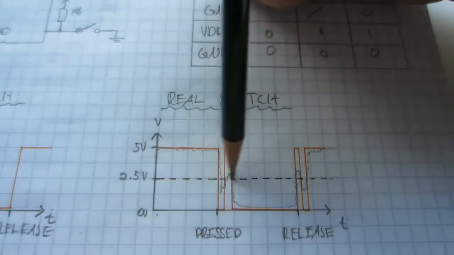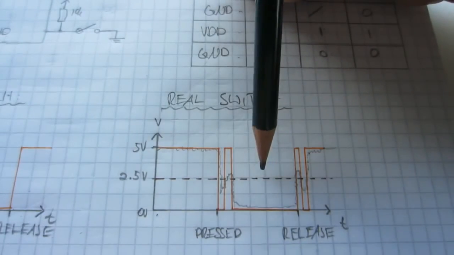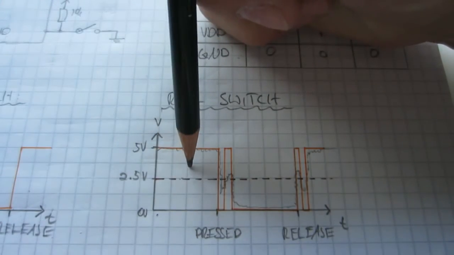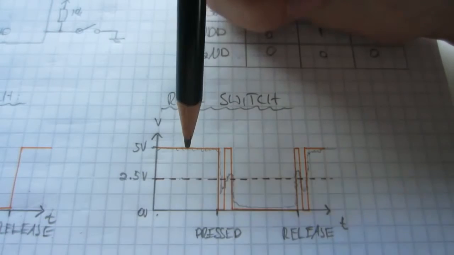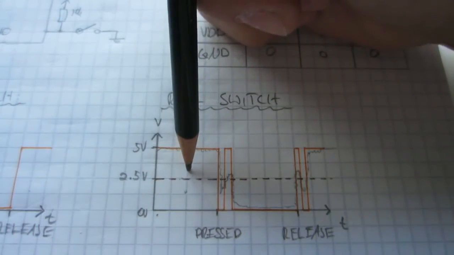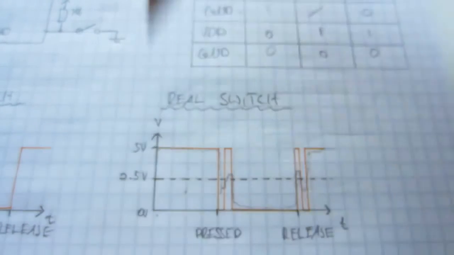So this switching threshold is what the microcontroller uses: as soon as the voltage is above that threshold, the microcontroller interprets the pin to be high or low, depending on whether it's over or under that switching threshold.